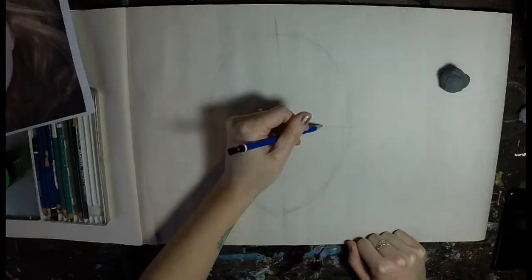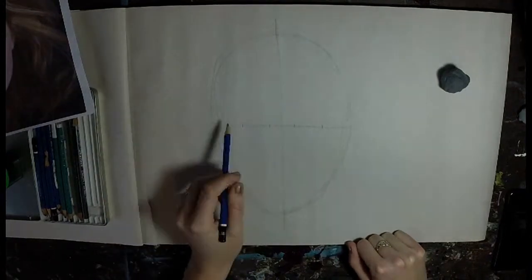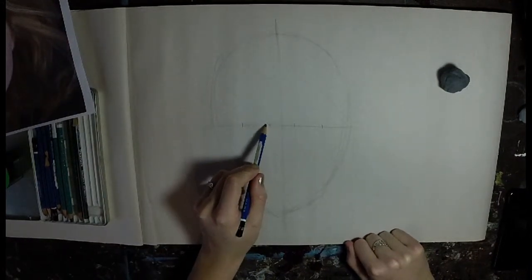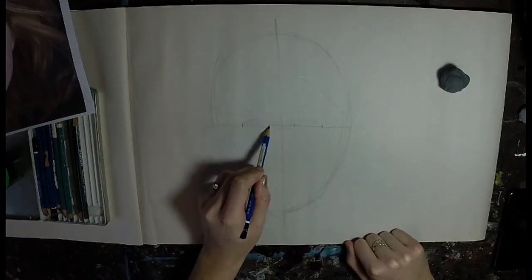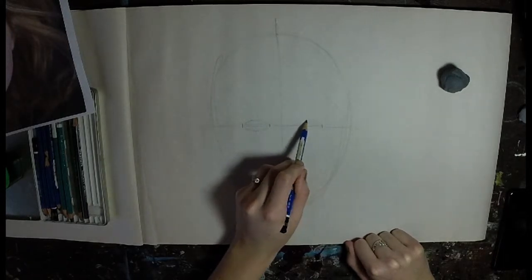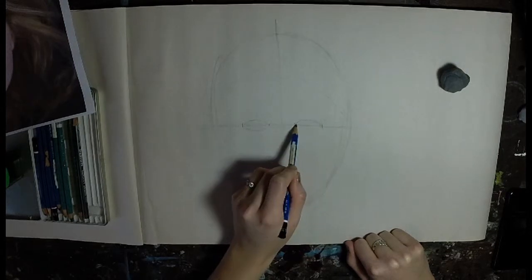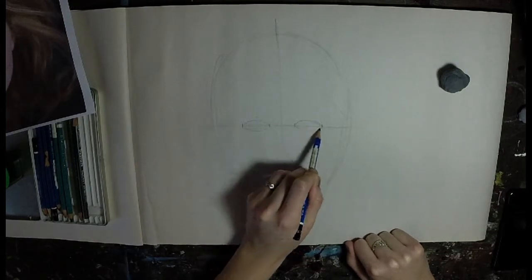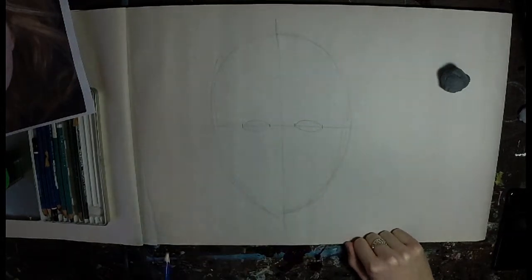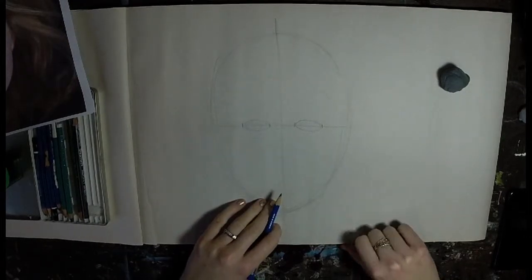So now we have the measurements for our eyes. And so what we have here, this is where your eyes are going to be. I'm just going to draw a small placeholder. We're going to get into drawing more lifelike eyes in just a little bit. So here we have eyes.